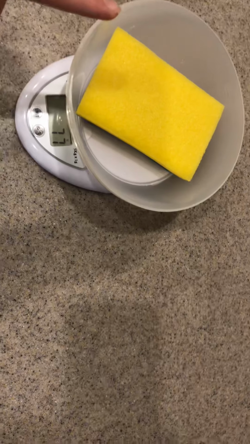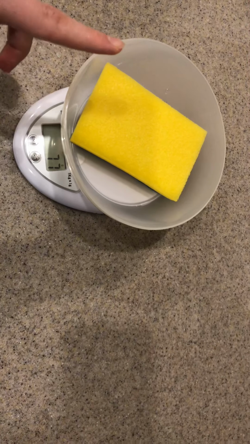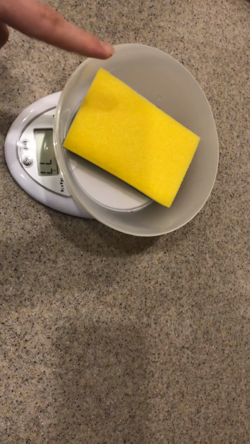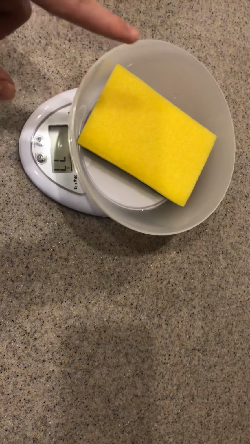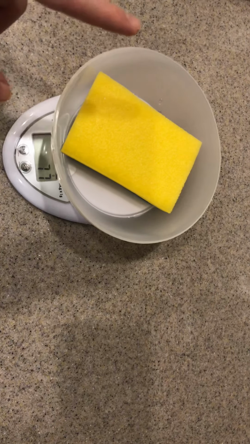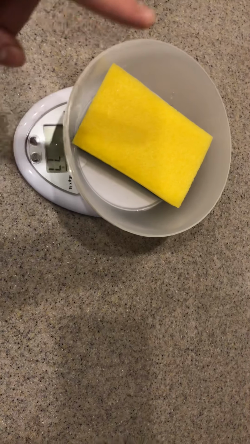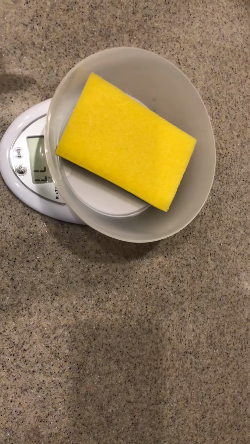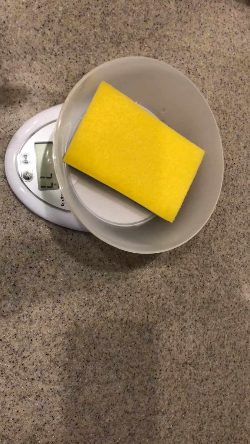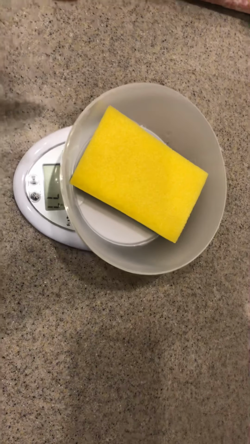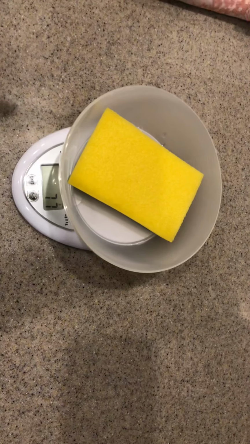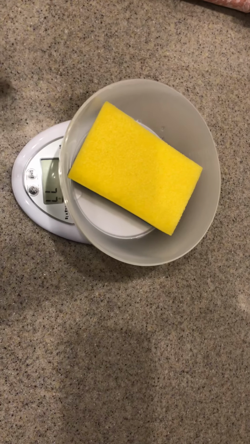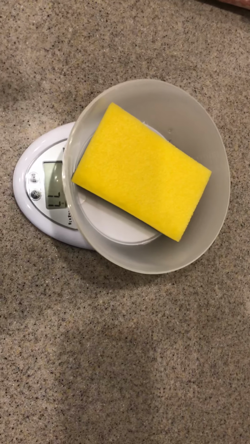And since the density of water is 1 gram per milliliter, we can also say that the porous volume of the sponge is 29 grams. You should do this step 5 times, and each time write down the mass of the saturated sponge, and at the end find the average mass for your saturated sponge.